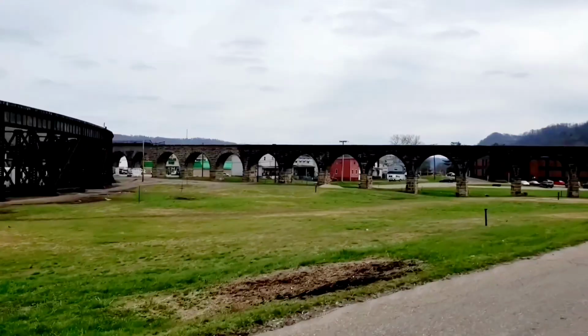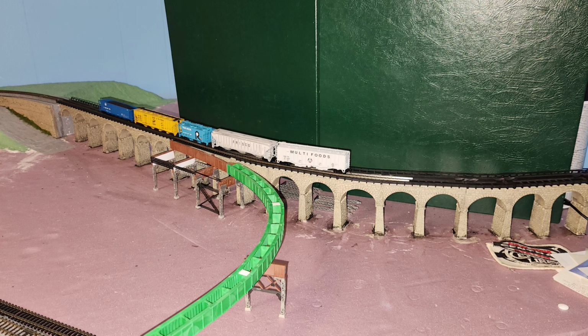And the other spot was the Bel Air Viaduct in Bel Air, Ohio. You can also see that viaduct in the awesome movie Unstoppable with Denzel Washington. And one of the other spots was the Horseshoe Curve in Altoona, Pennsylvania.